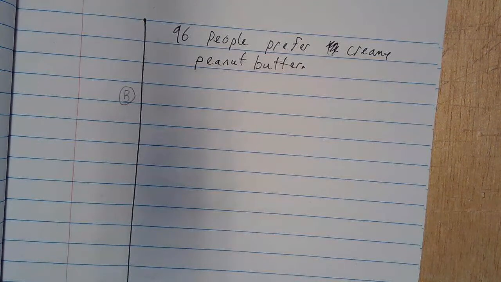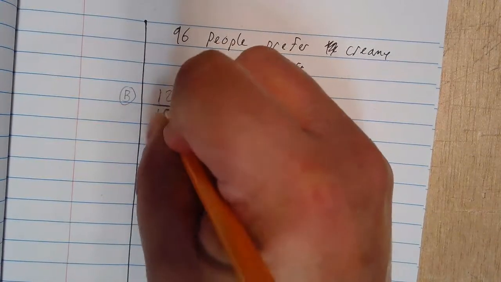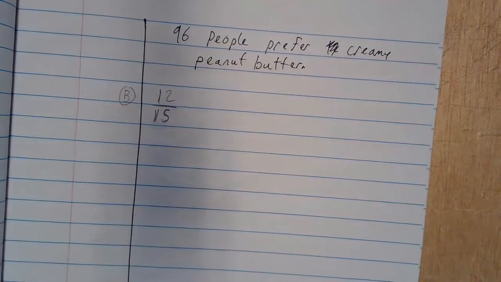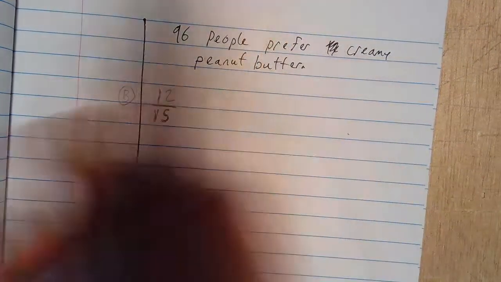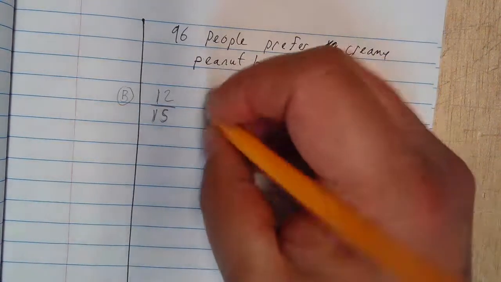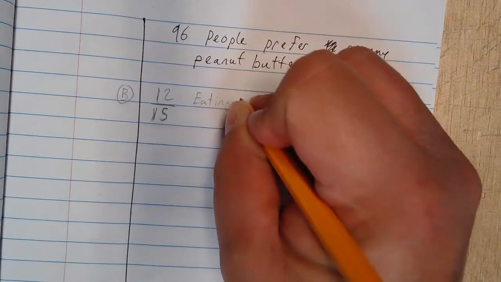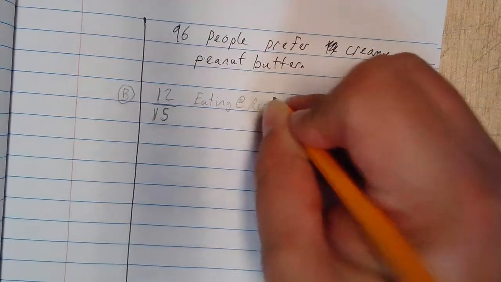Ooh, okay. All right, let's see what we have. We definitely have the ratio 12 out of 15. At least we got the numbers down. But what does the 12 and what does the 15 refer to? What are we comparing? Yes, 12 to 15. But 12 what? 12 dogs to 15 cats? No, let's see what we have. 12 out of every 15 people in the United States prefer eating at a restaurant.